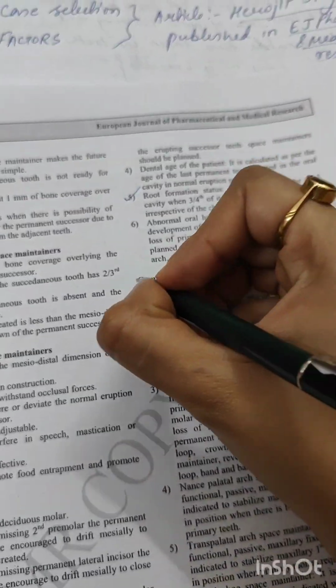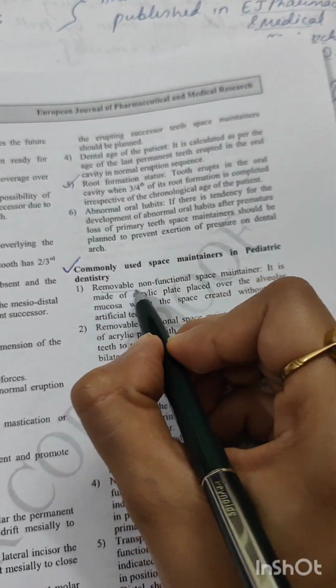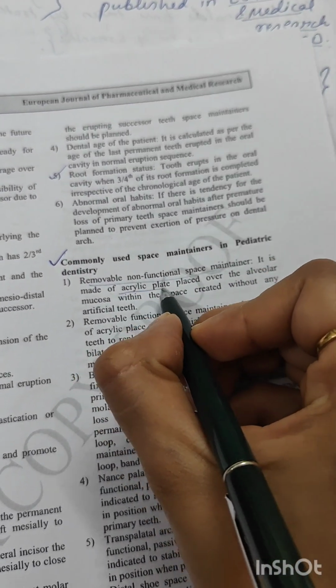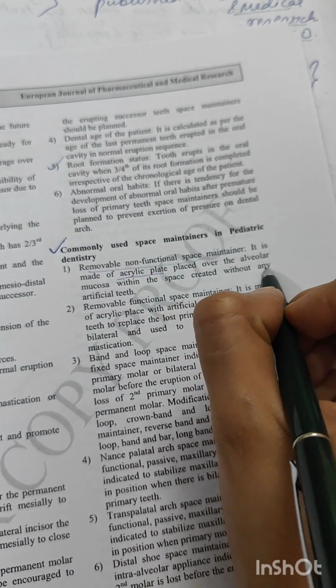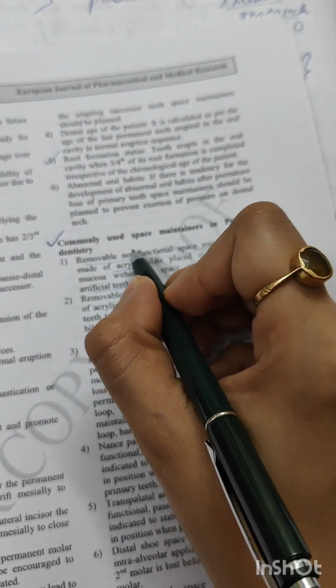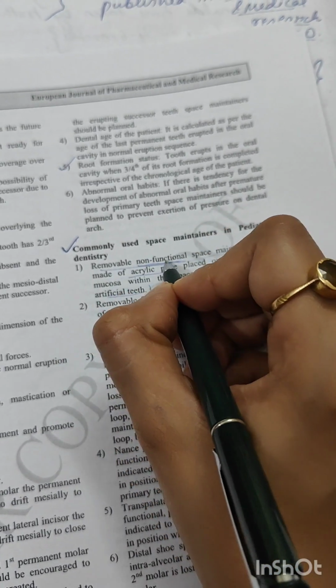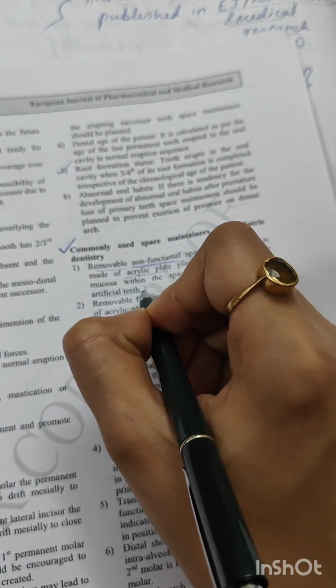Now what are the commonly used space maintainers in pediatric dentistry? Removable non-functional space maintainers are made up of an acrylic plate placed over the alveolar mucosa within the space created without any artificial teeth. Why? Because it is non-functional, you won't be having any teeth. Removable non-functional space maintainer: acrylic plate placed over the mucosa without any artificial teeth.